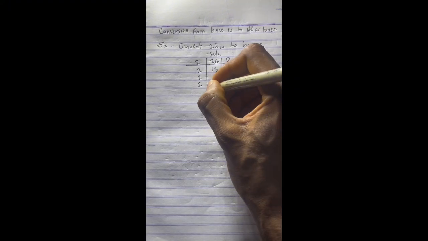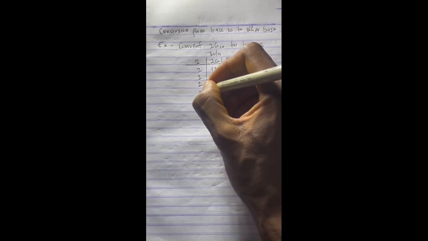So you have 3, remainder 0. This 3 divided by 2 again, you have 1, remainder 1. So you have 1 now, right? This 1 divided by 2 again. Is it possible? No, it's not possible, right? So you write 0 here. What you have here, you drop it here, 1.